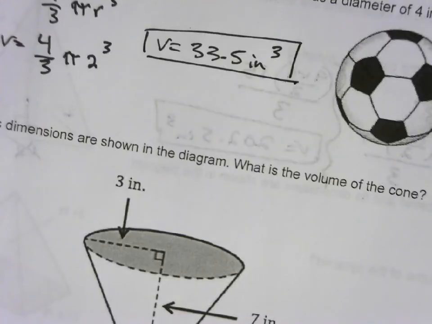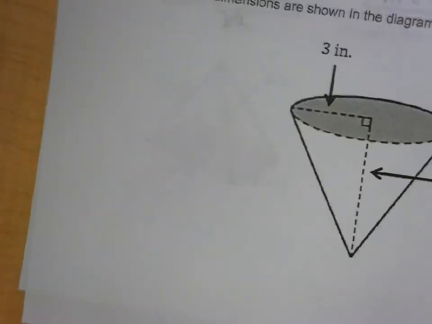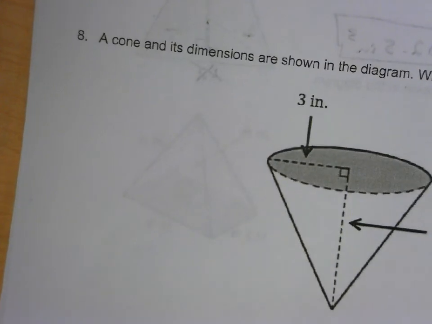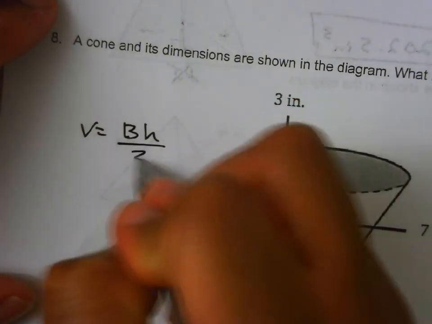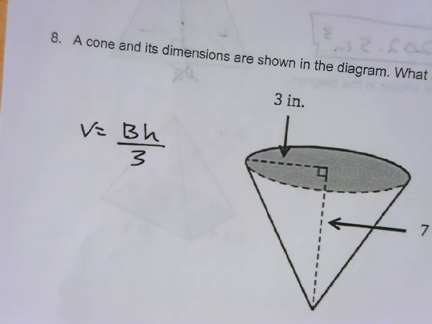All right, so the next type of question we have is a what? A cone. How do I find volume of a cone? Area of the base times height divided by 3. Good. So volume equals area of the base times height divided by 3. What kind of base is on a cone? A circle.